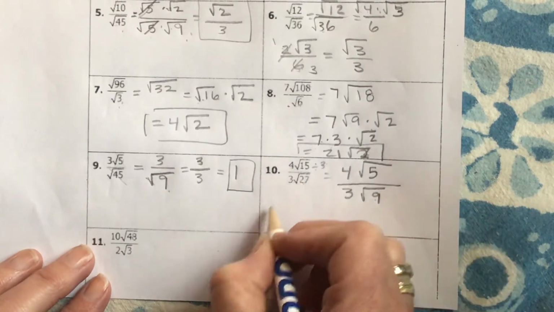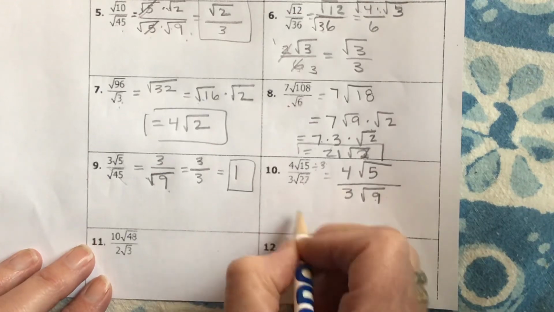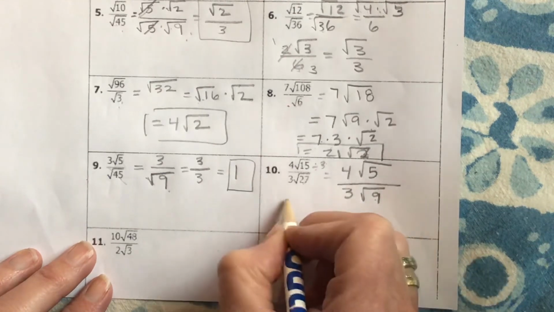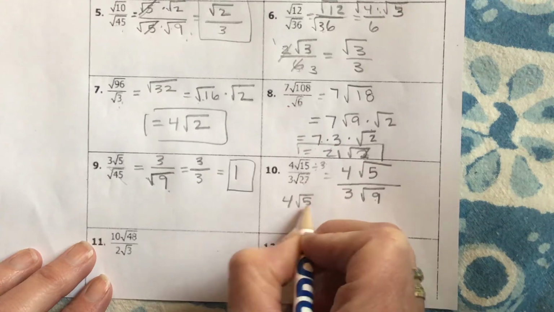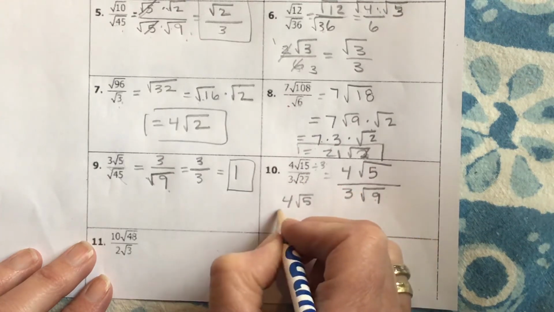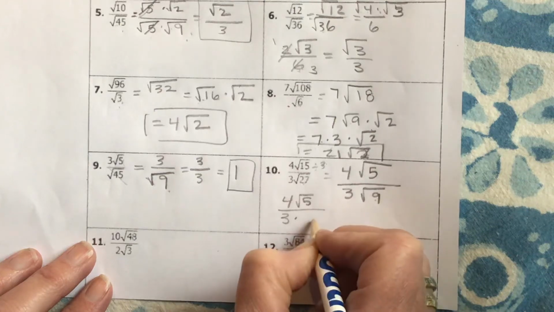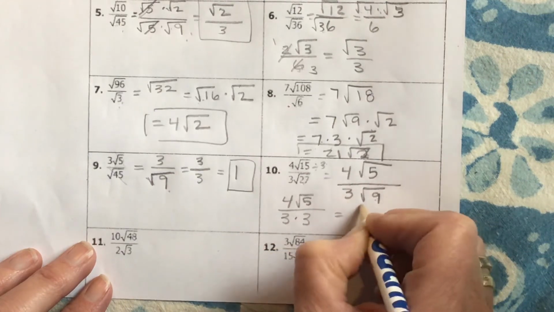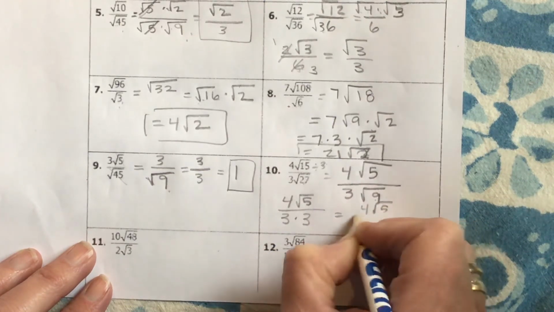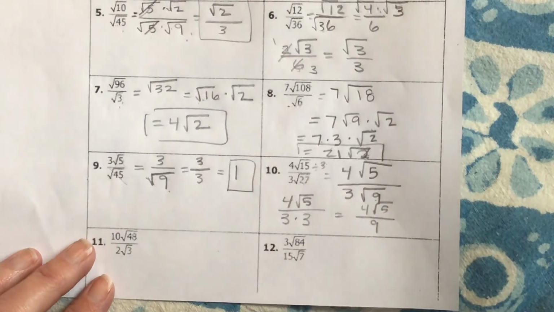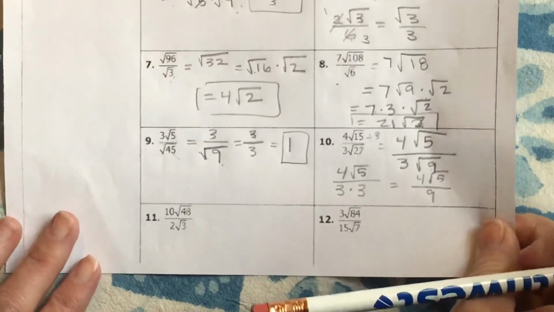Now I can simplify the bottom. So on the top, I still have 4 rad 5. Can't really do anything else with that. And then on the bottom, I have 3 times the square root of 9, which is 3. So this becomes 4 root 5 over 9. I can't simplify that anymore. 2 more, and then we're done.